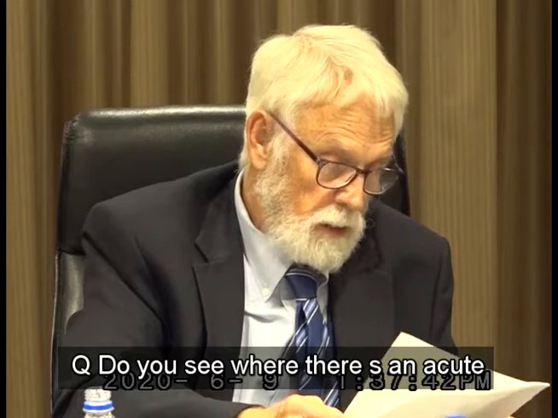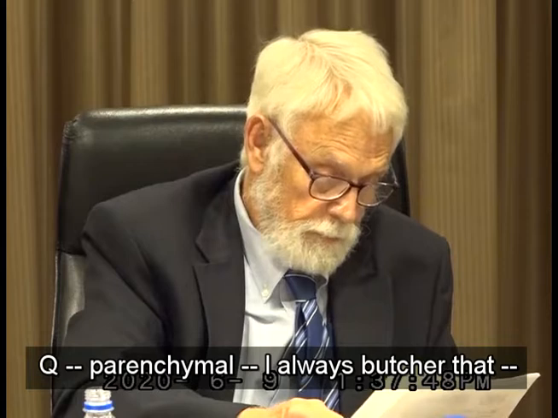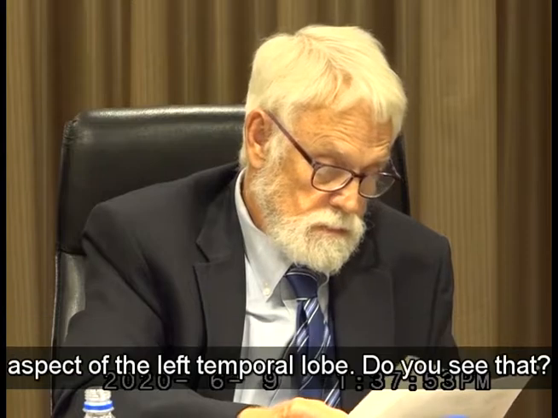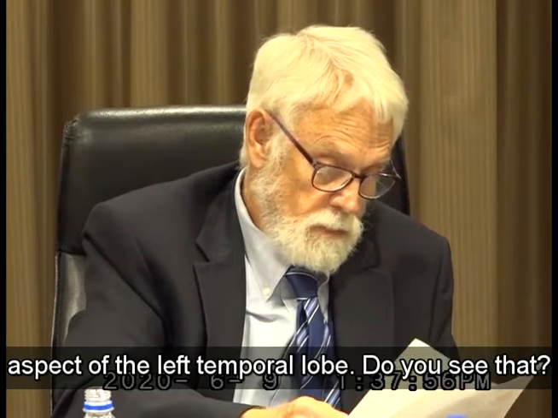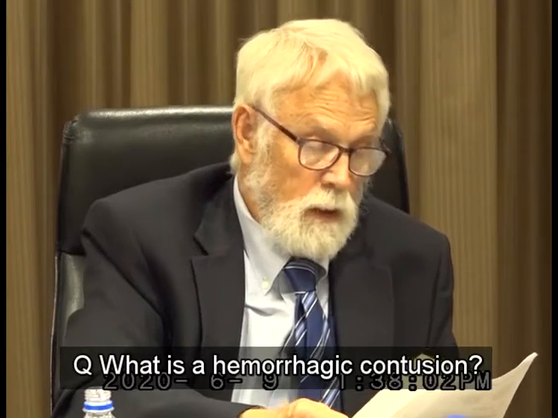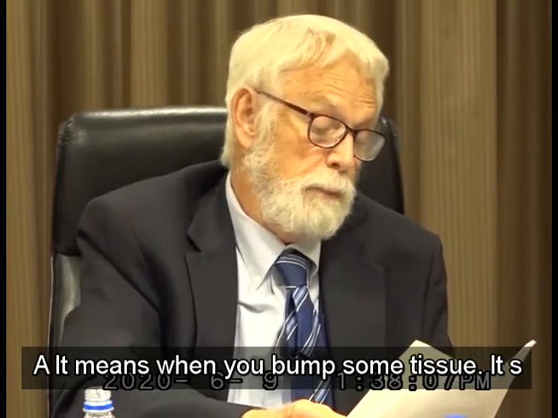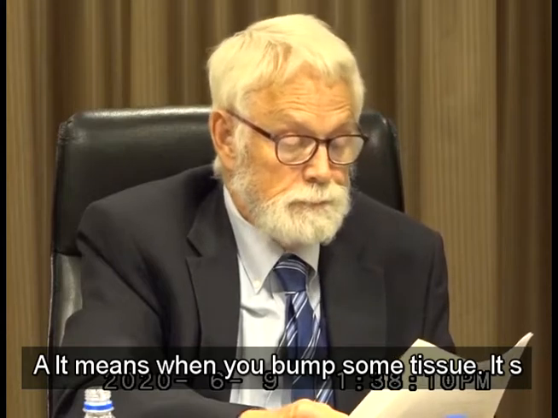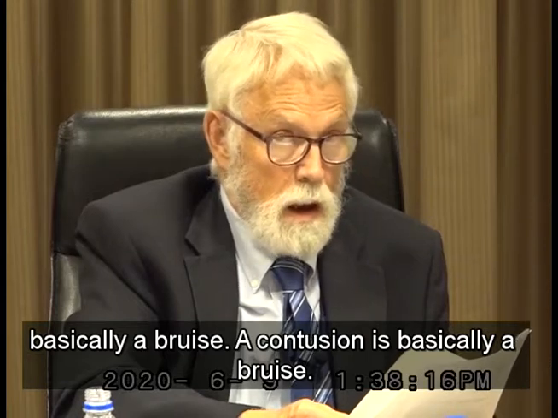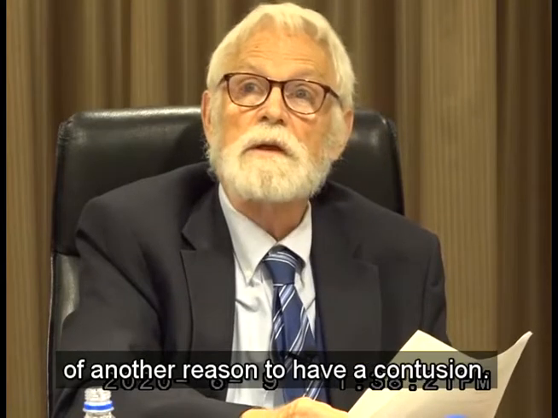Do you see where there's an acute perimetral parenchymal, I always butcher that, hemorrhage versus a hemorrhagic contusion in the medial aspect of the left temporal lobe? You see that? Yes. What is a hemorrhagic contusion? It means when you bump some tissue, it's basically a bruise. Contusion is basically a bruise. Caused by trauma? Yes, that's the usual context. I can't think of another reason to have a contusion.